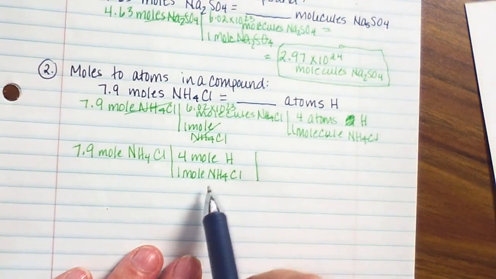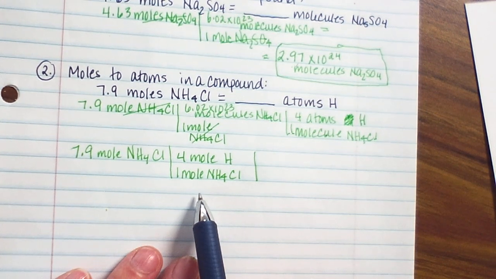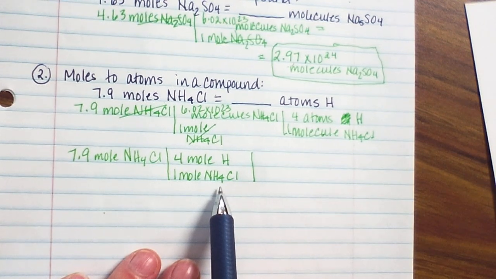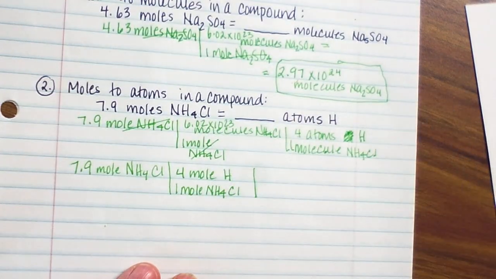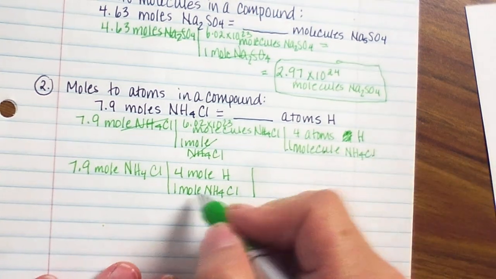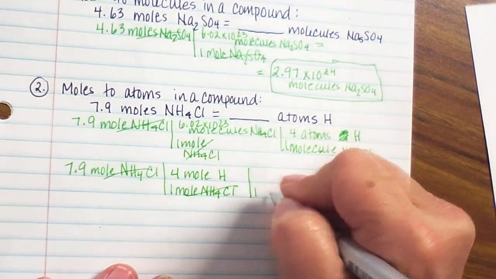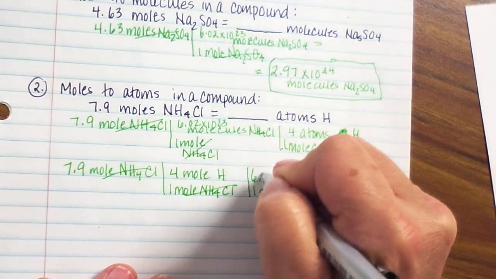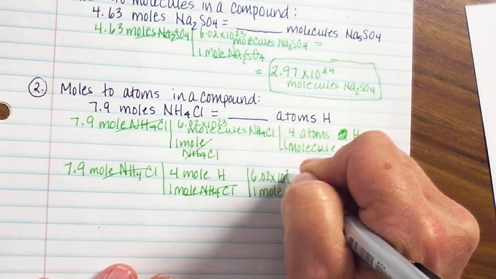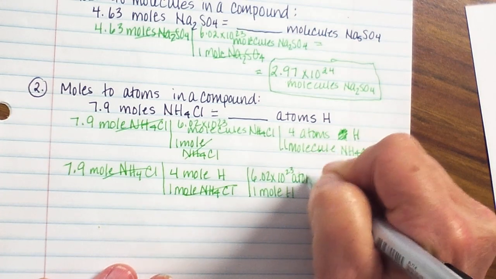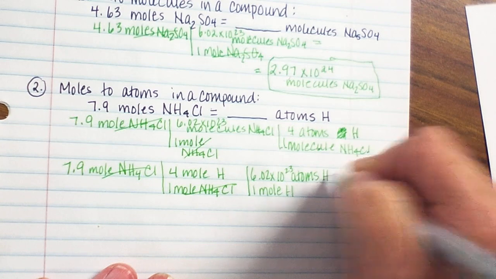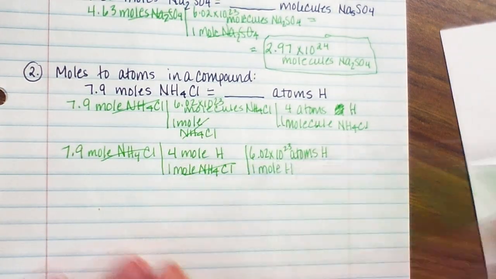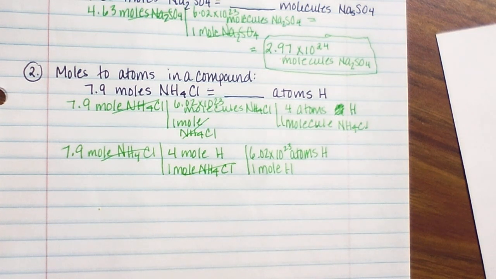Back here, I can have 1 mole of ammonium chloride, and in that are 4 moles of hydrogen. How do I know that? Because it says right here, 4 moles of hydrogen. And now, because I want to know how many atoms there are, it gets super easy, because for every 1 mole of hydrogen, I have 6.02 times 10 to the 23rd atoms of hydrogen. If you look at my math, here I have 6.02 times 10 to the 23rd times 4, and here I have 4 times the same thing, so it's going to come out the same.